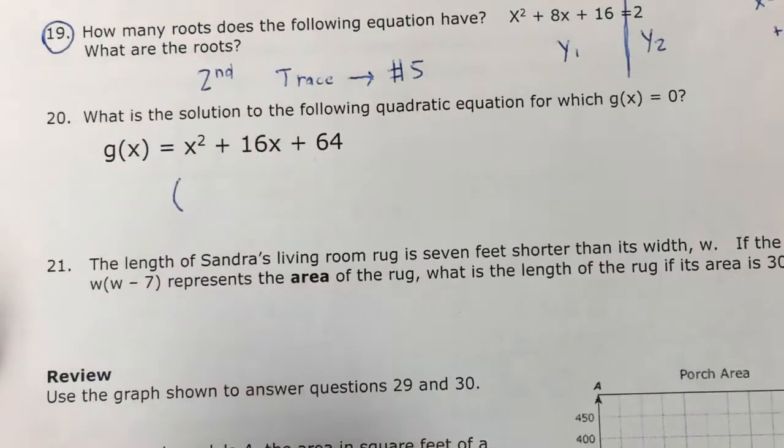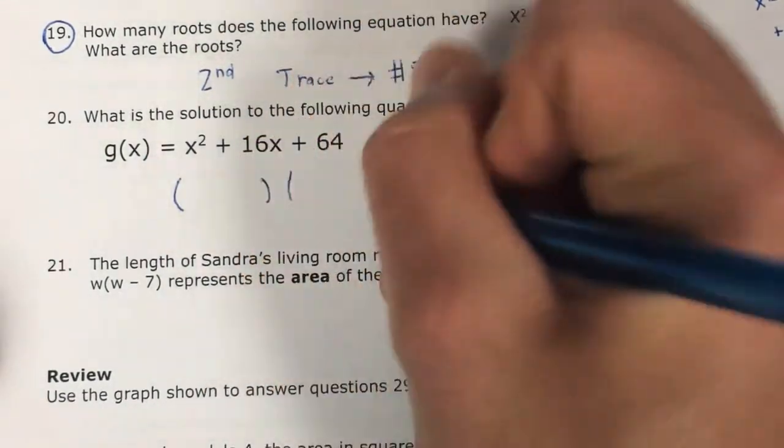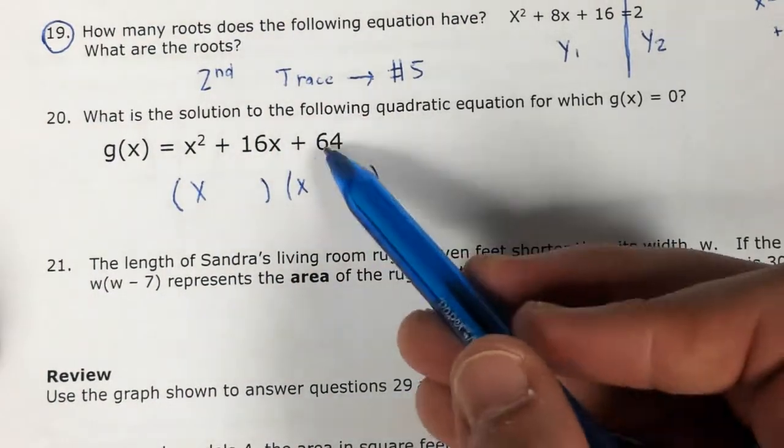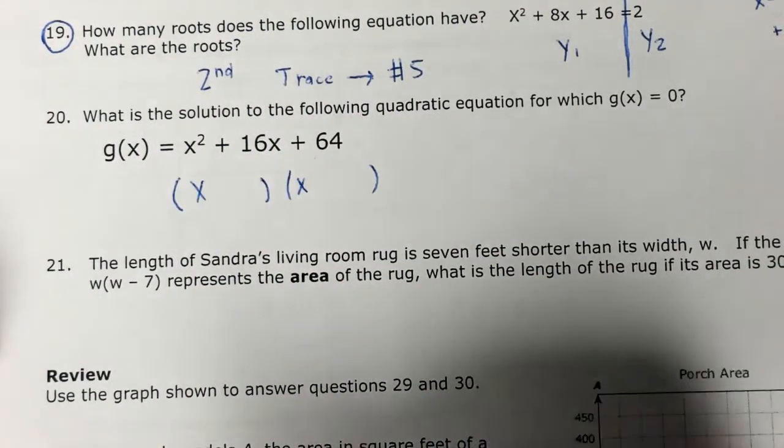I can do what times what gets x squared? Good. X. So x goes right there and x goes right there. What times what gets 64? 8.